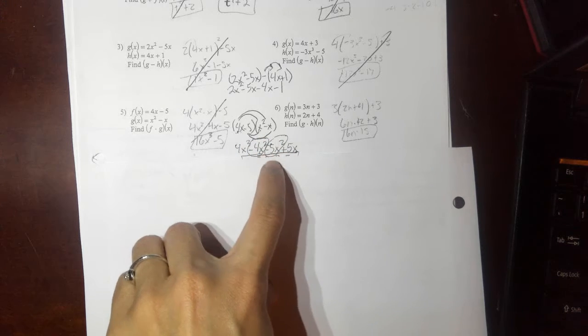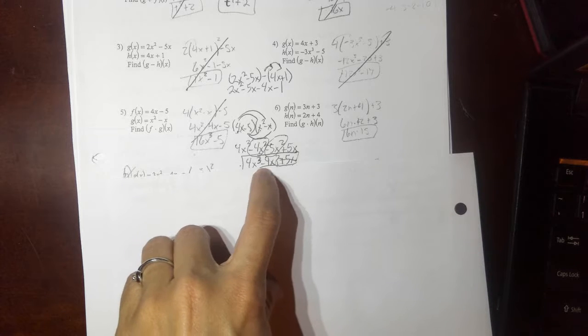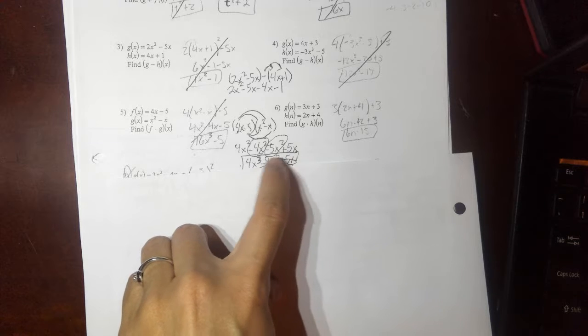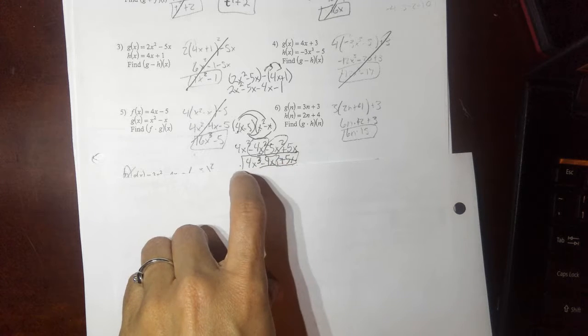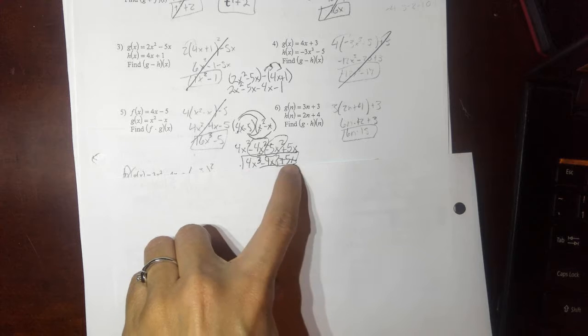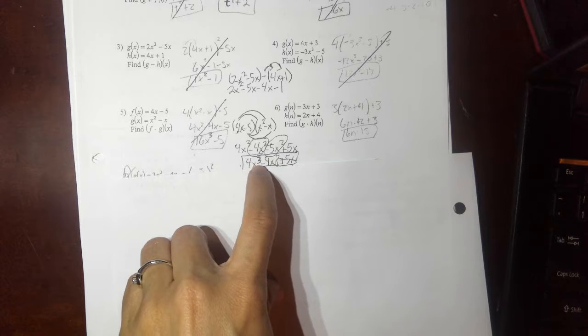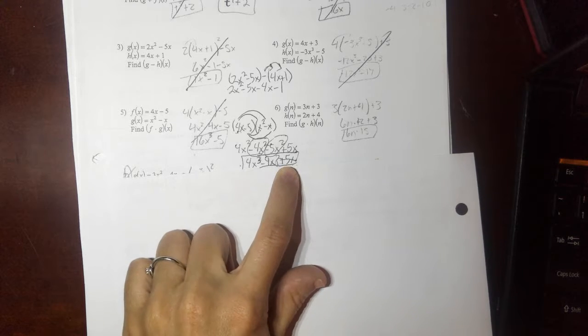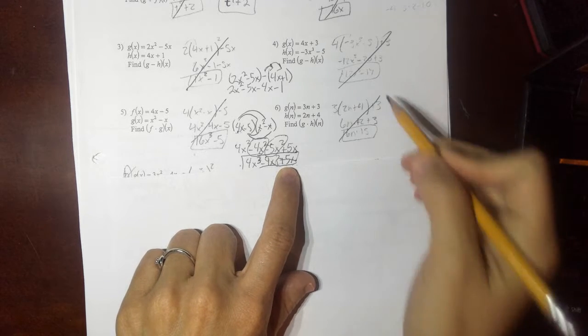So then you combine your like terms, which would here give you -9x squared, and then you just bring down the other two that are not able to combine with the other one. And that would have been your final answer, 4x cubed minus 9x squared plus 5x. Okay, so you're going to have to correct this one over here as well.